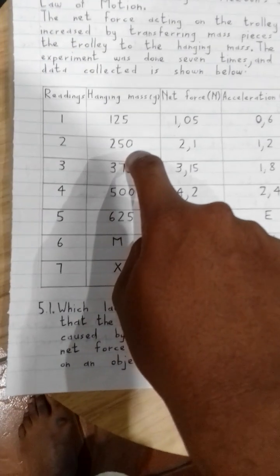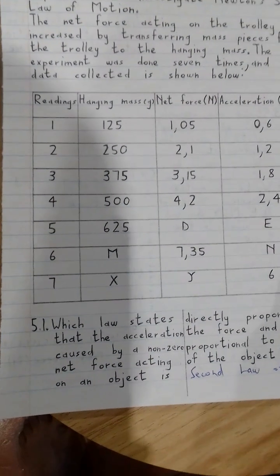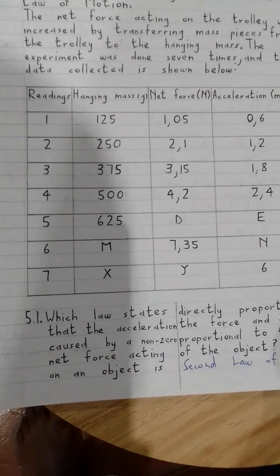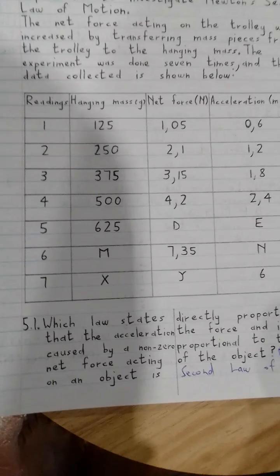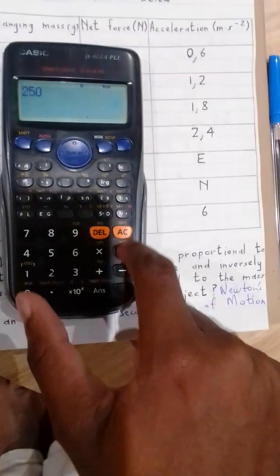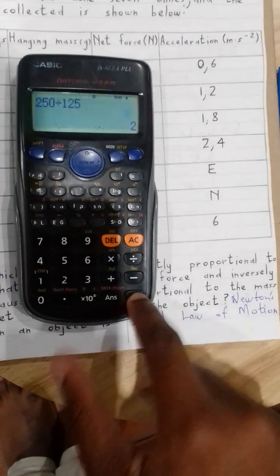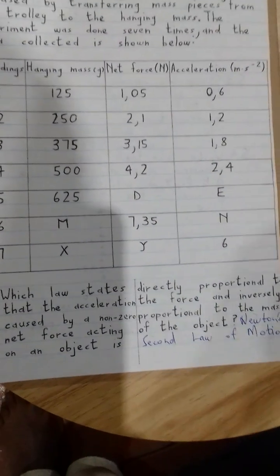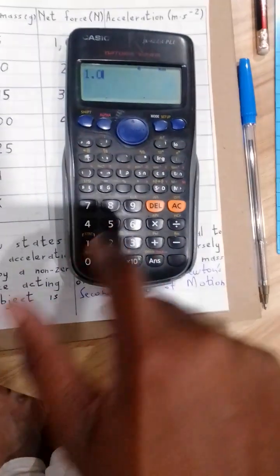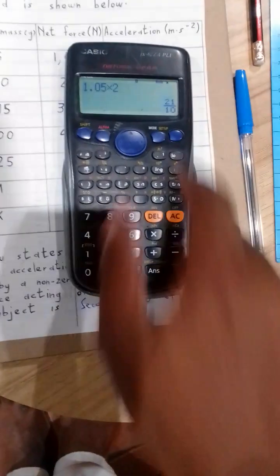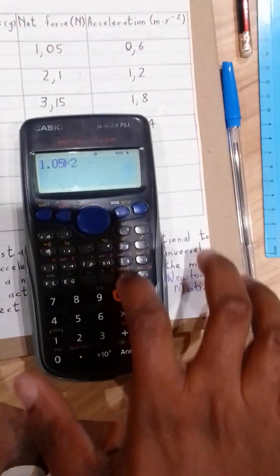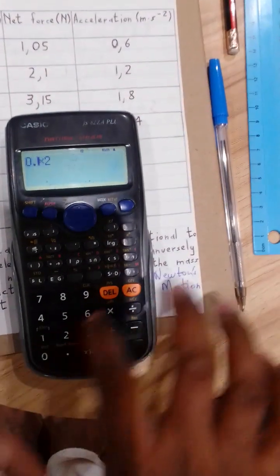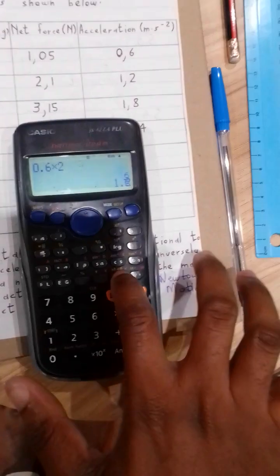Reading 2, we're going to say 250 divided by 125, sorry, it's 2. Then let's try and multiply 1,05 by 2. Get 2,1, here it is, 0,6 times 2, 1,2.